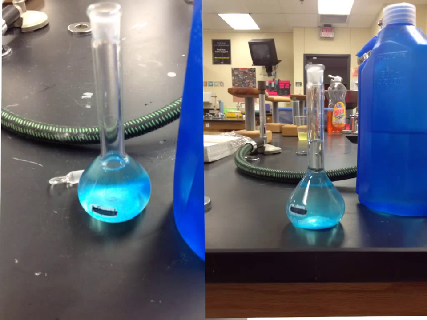So the next step is to go ahead and start adding your water in. You want to use deionized water, so that's the blue containers that should be at all the lab tables. If it needs to be refilled, just let me know. So you'll put a little bit of water into the flask and swirl it around. That's what this picture here is representing. You swirl it around a little bit to get that solute mixed in. And then you're going to continue filling up the flask.